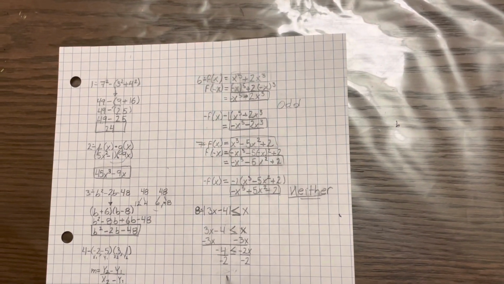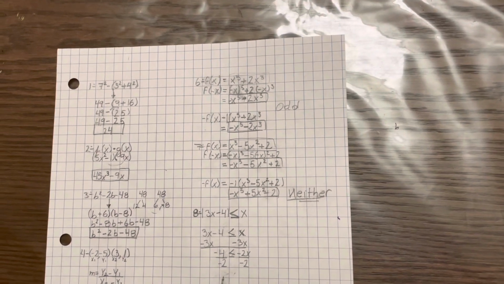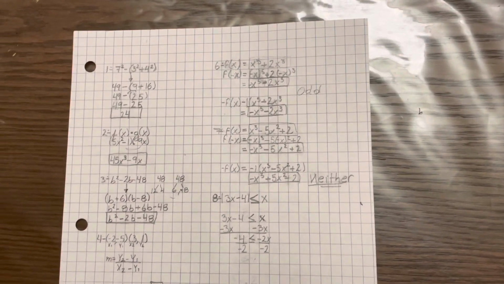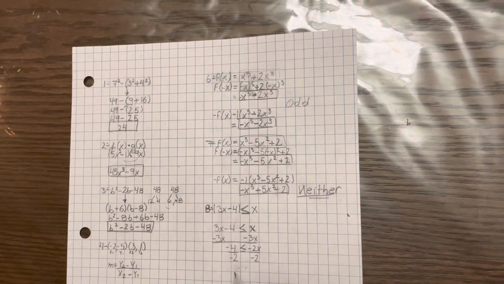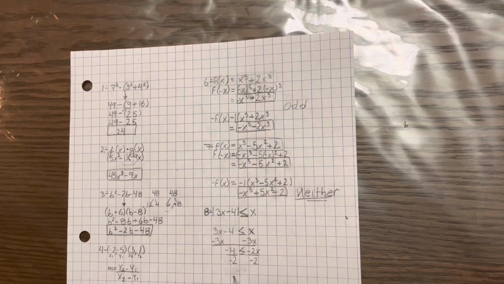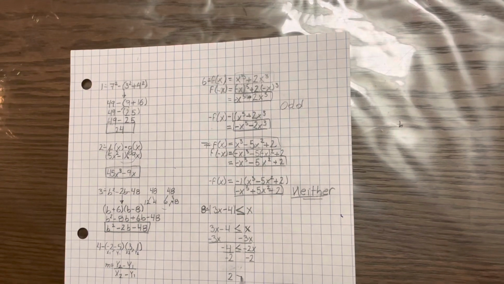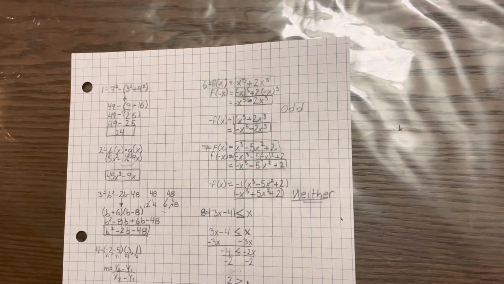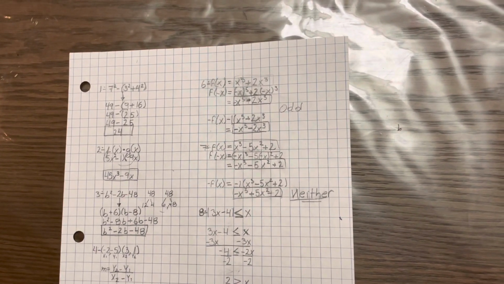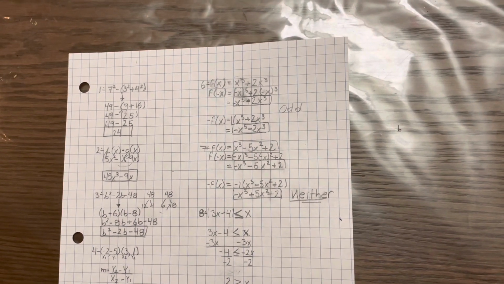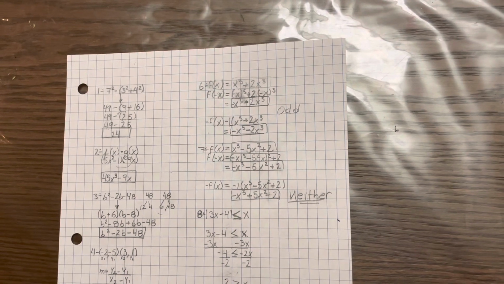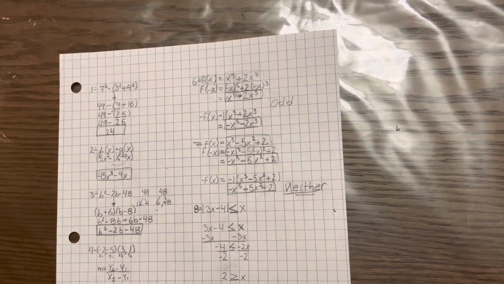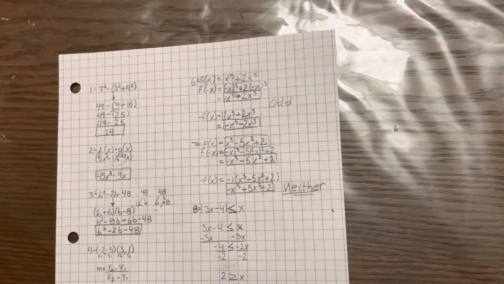And since you're dividing by a negative, the sign changes. So it will look like this. x is less than 2 for the first answer.